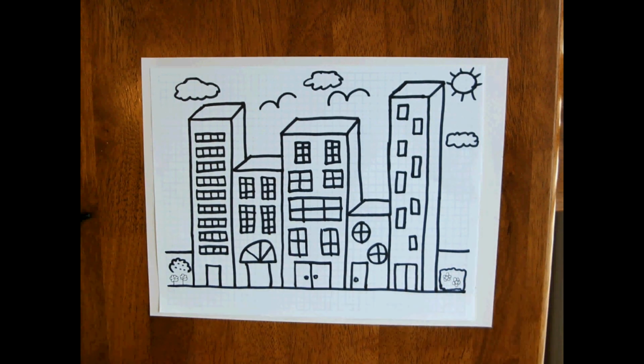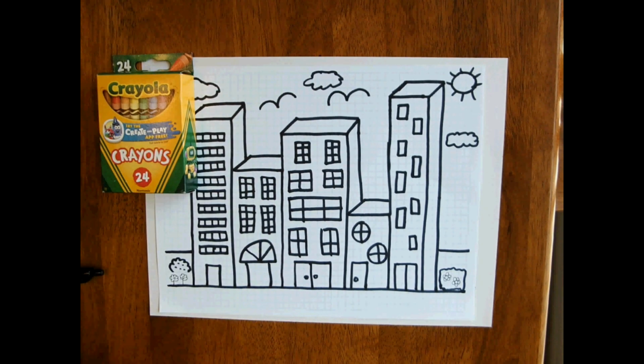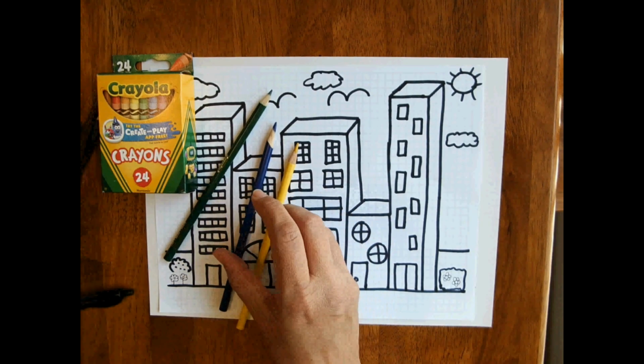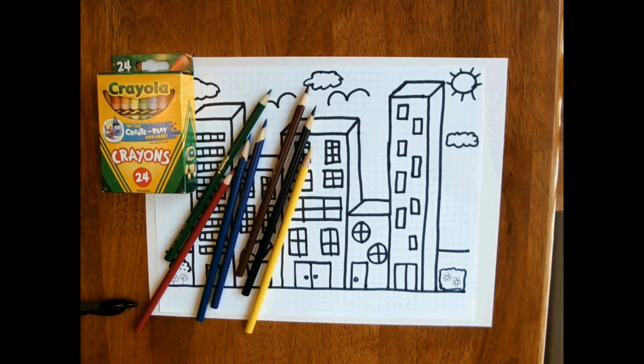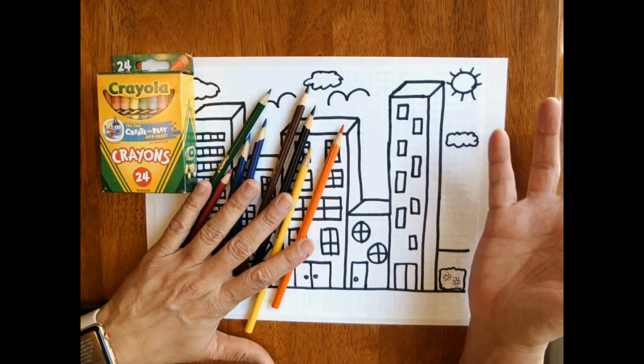So now I'm going to go in and I am going to color this either with crayons, with a couple of my pencils. My pencils are everywhere. Or if you want to, you can actually use markers.